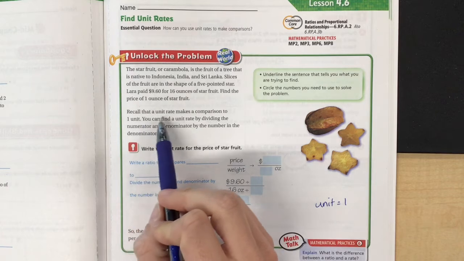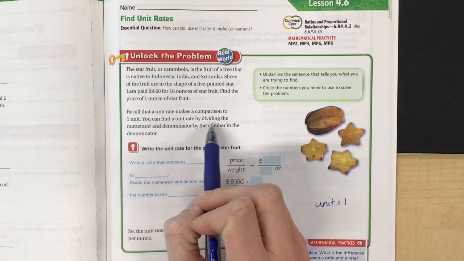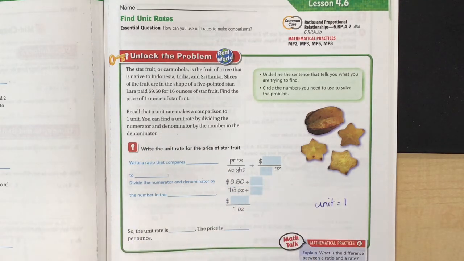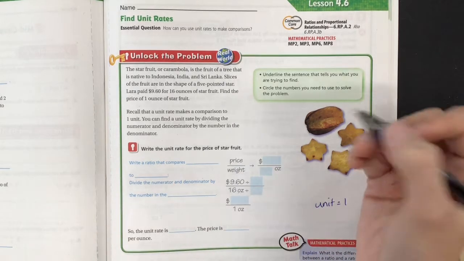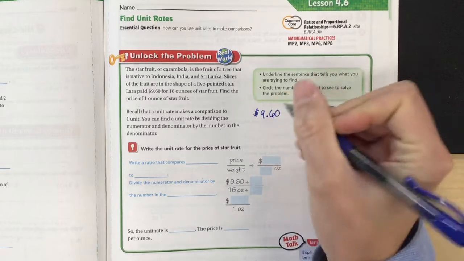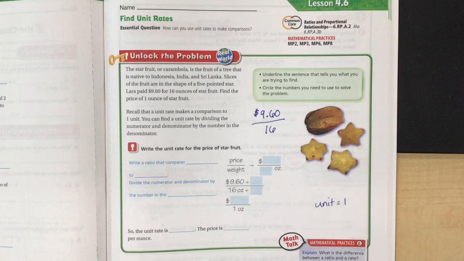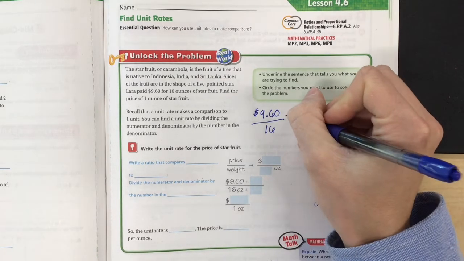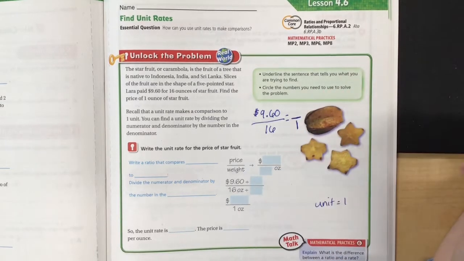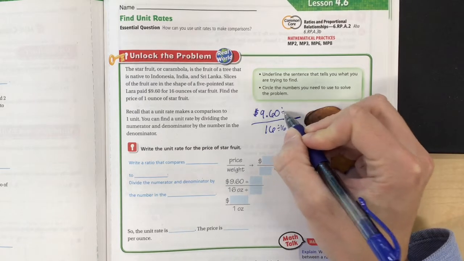Then it says, recall that a unit rate makes a comparison to 1 unit. You can find a unit rate by dividing the numerator and the denominator by the number in the denominator. And what that means is that I'm going to have $9.60 for 16 ounces of this fruit, and I want to know how much 1 ounce would be. So in order to do that, I need to divide by 16 on the top and bottom.